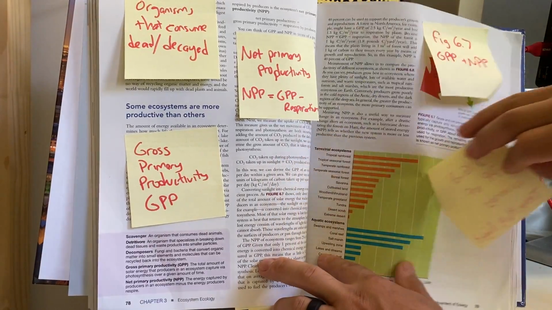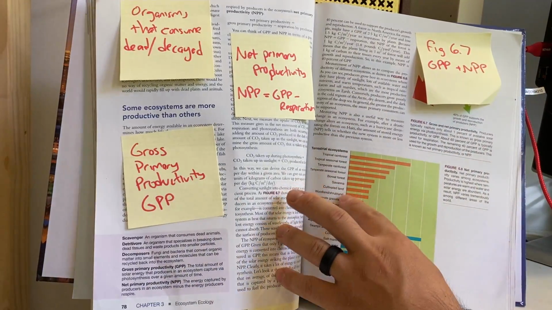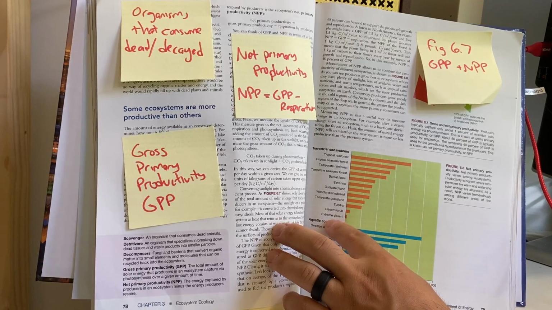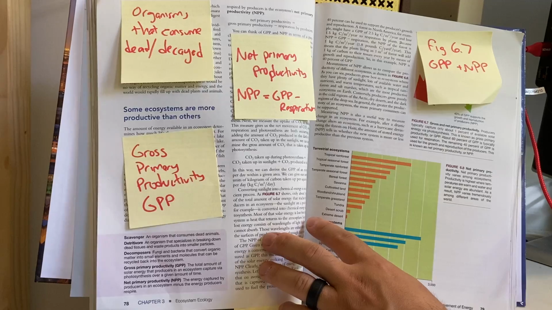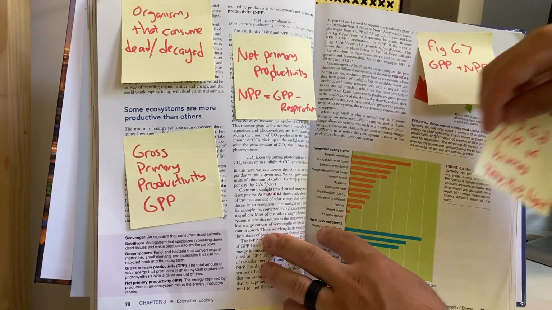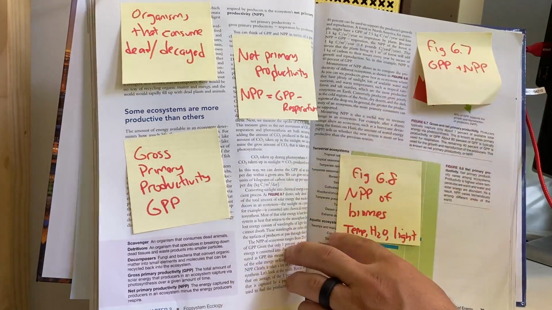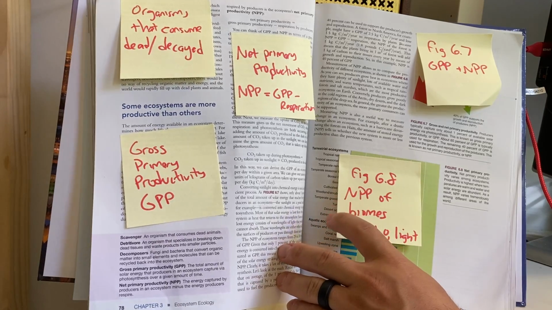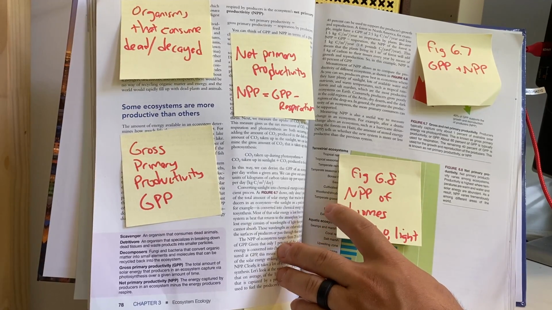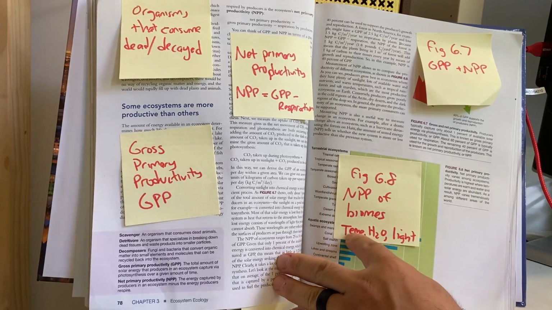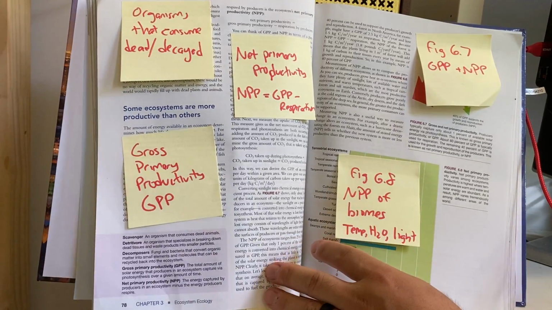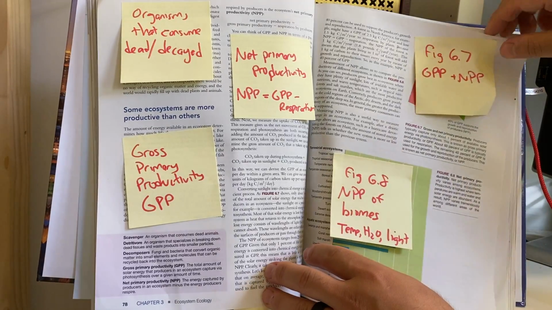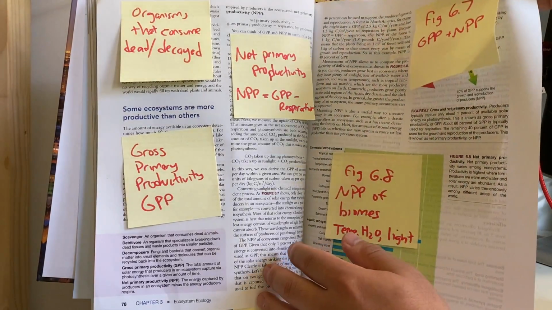Figure 6.8 is going to basically compare the different biomes that we learned about 2 weeks ago and put them in order of how productive they are at the net primary productivity level. Okay, so the way to think about that is what are the three factors that allow something to have very, very high or very, very low net productivity? And these are the three factors. Okay, so what do you want these three factors to be to have the highest amount of net primary productivity?